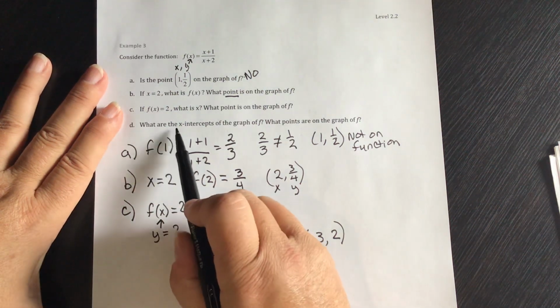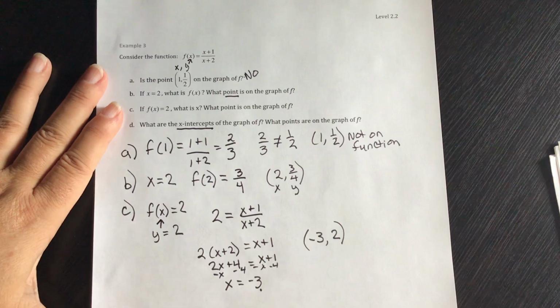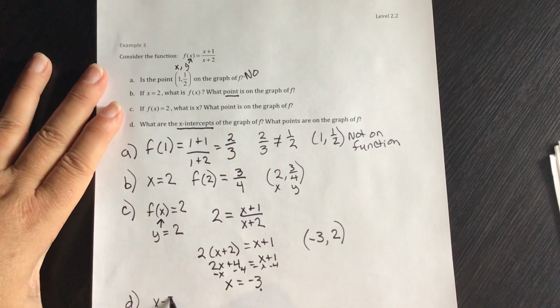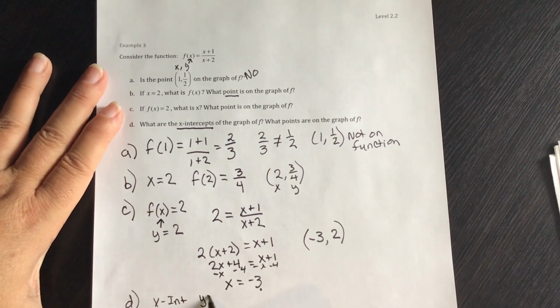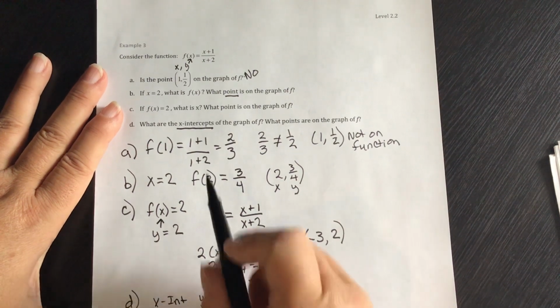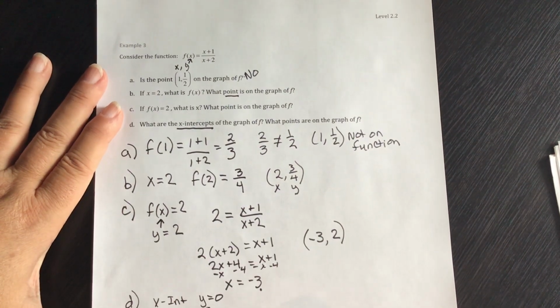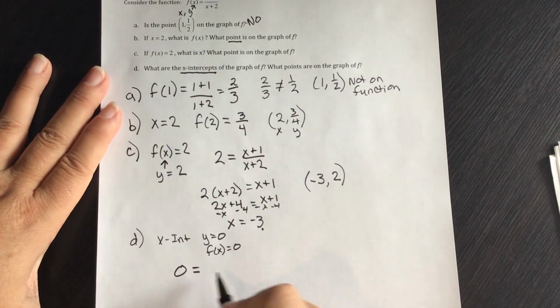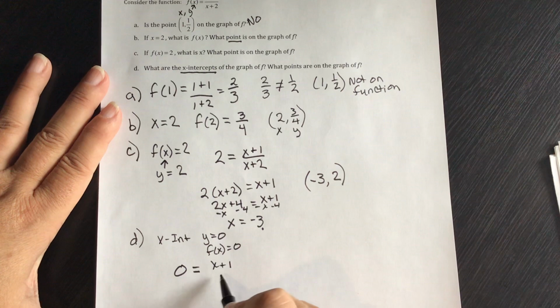So part D says, what are the x-intercepts of the graph of this function? So what points are on the graph that are x-intercepts? So in this case, remember that x-intercepts mean y equals 0. So in our function, I'm going to set the value of the function, or f of x, equal to 0. So I have 0 equals x plus 1 over x plus 2.